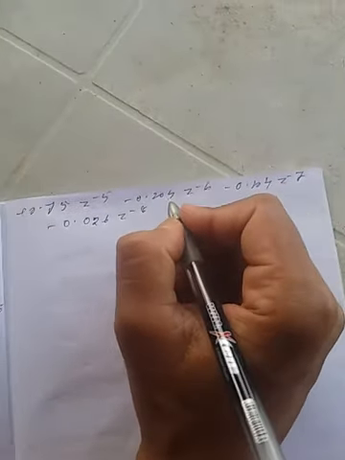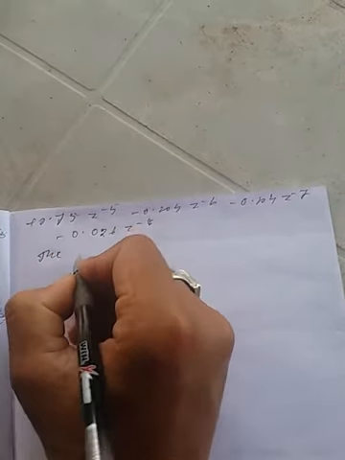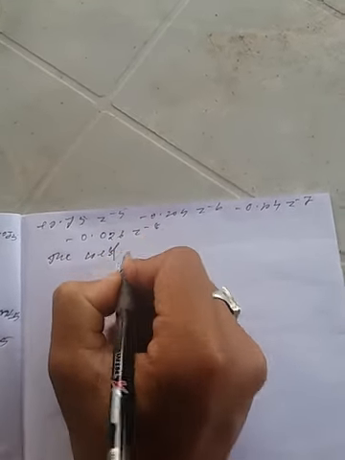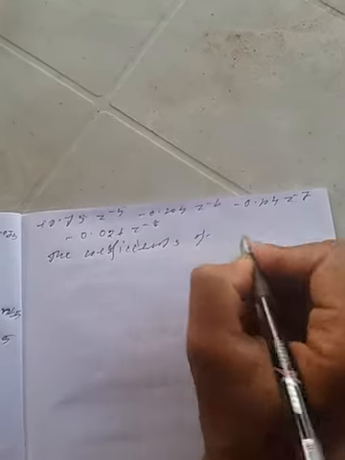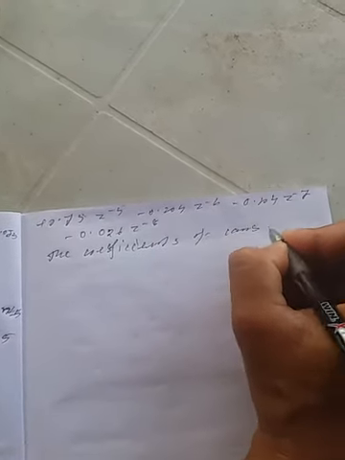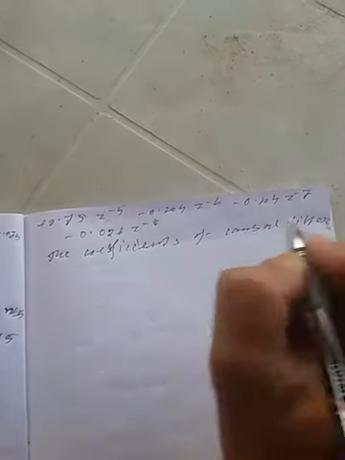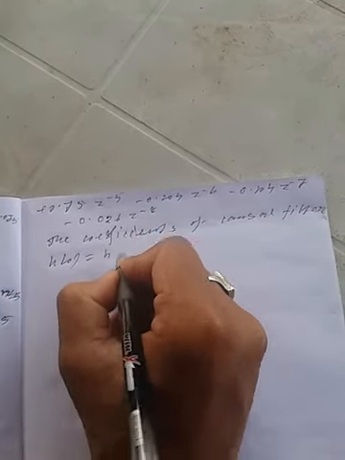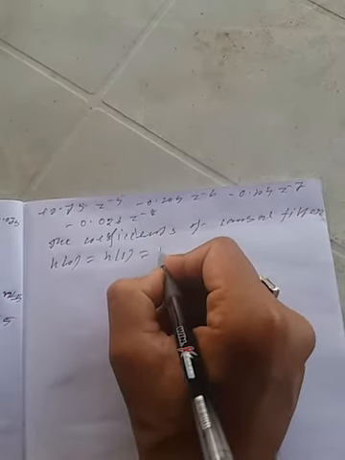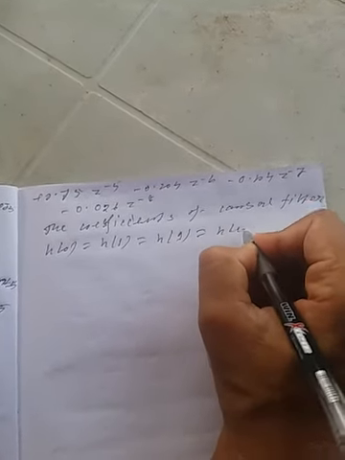So the coefficients of the causal filter are: H0 equal to H1 equal to H9 equal to H10, that is 0.